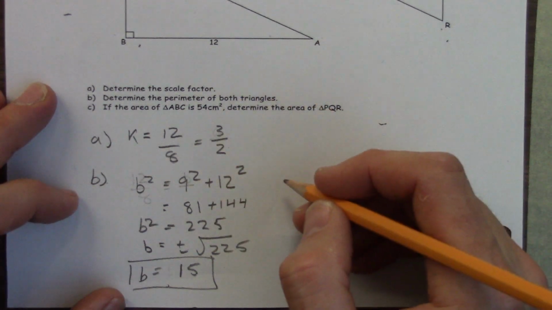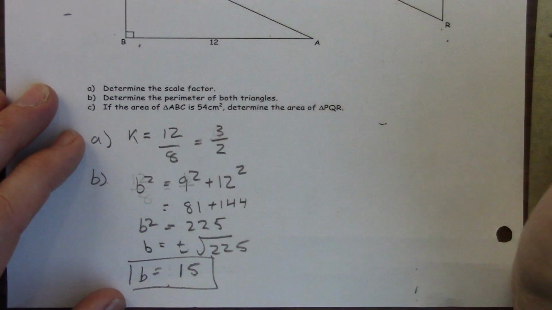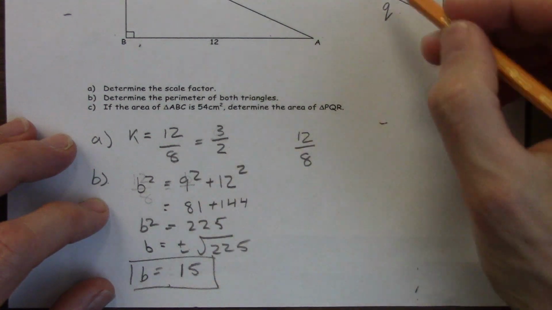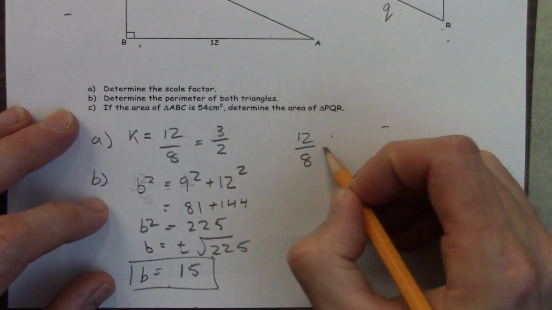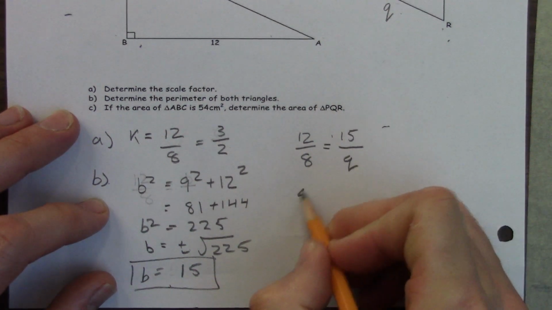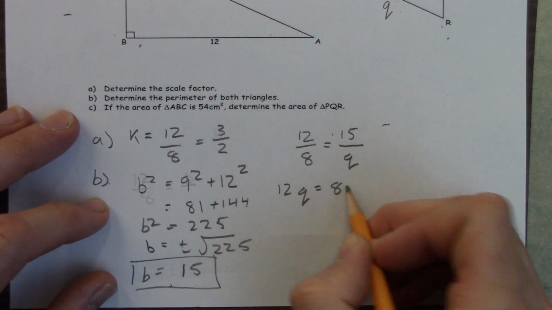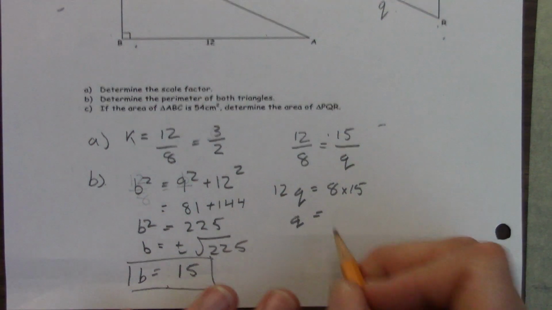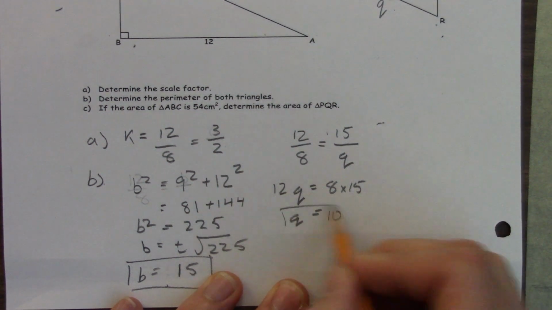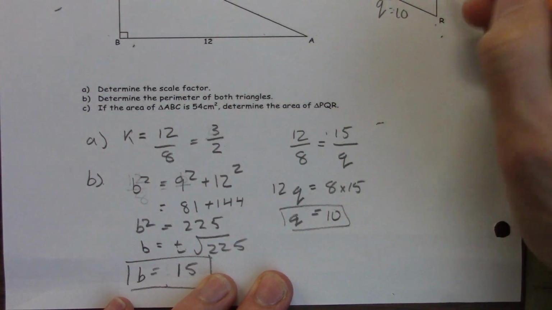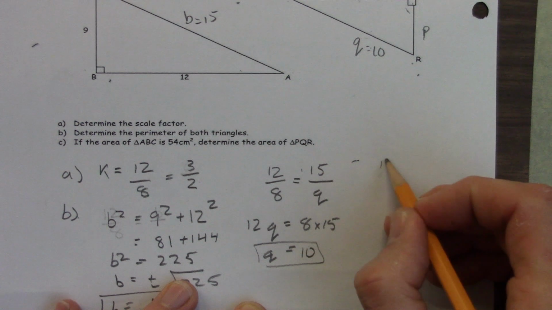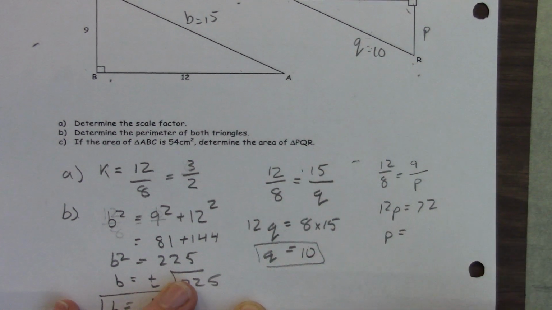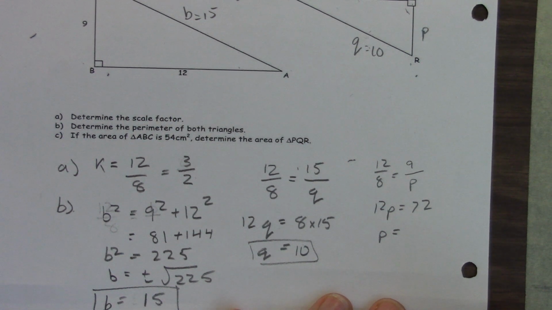Let's solve for, what do we need here? Q. So we can say 12 over 8 is equal to 15 over Q. 12Q is equal to 8 times 15. Q is equal to 8 times 15 divided by 12, which is 10. Okay, we have Q. We just need to get P now. Same thing, 12 over 8 is equal to 9 over P. 12P is equal to 72. P is equal to 72 divided by 12, which is 6.